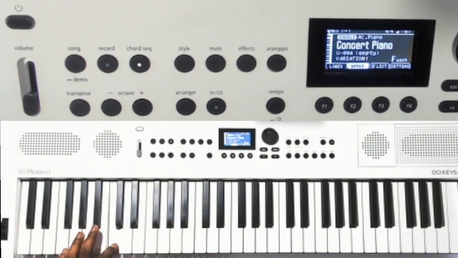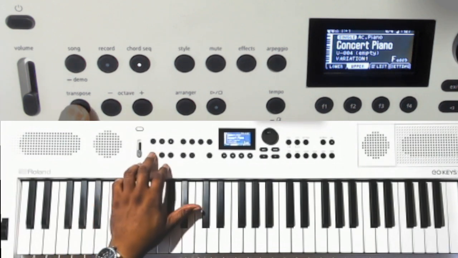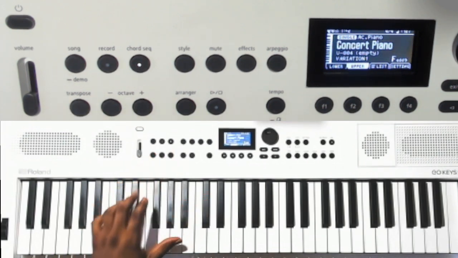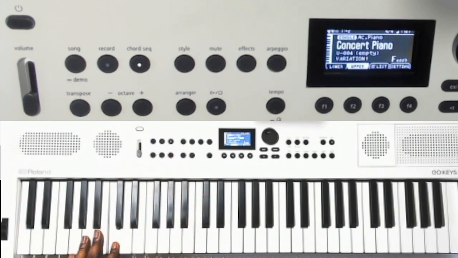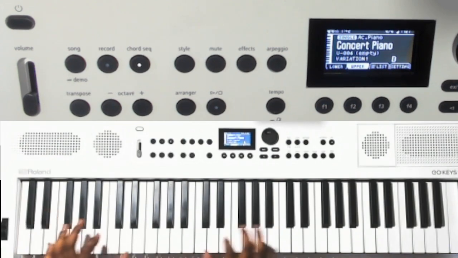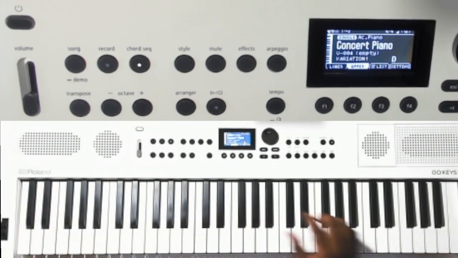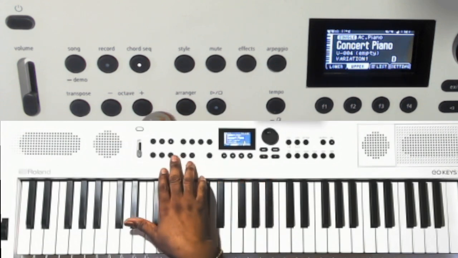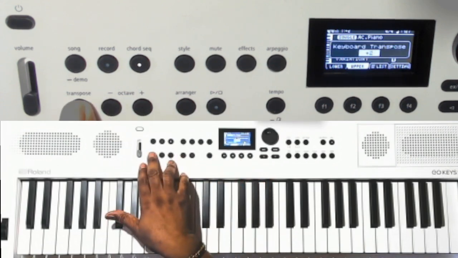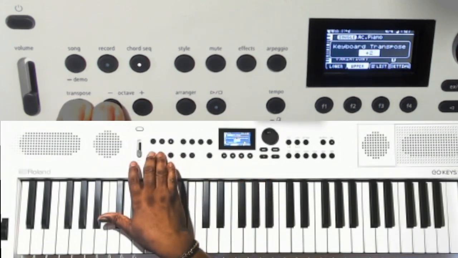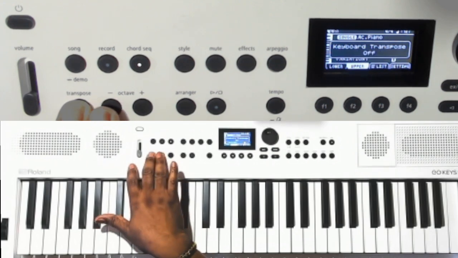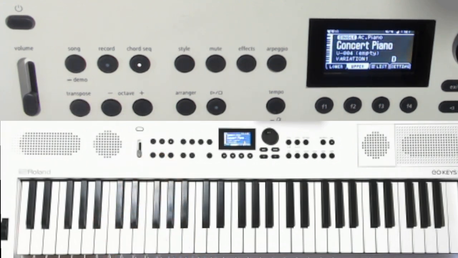Now my C is a C sharp. I hit transpose and 2. Now this is a D. Okay? So if I wanted to go back to normal, I hit transpose and hit minus twice. Now I'm back to normal.